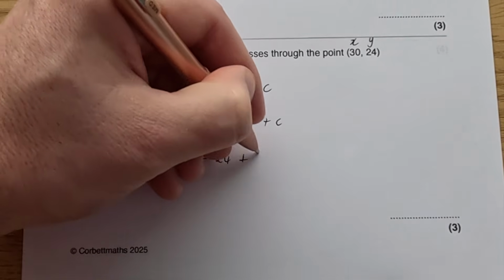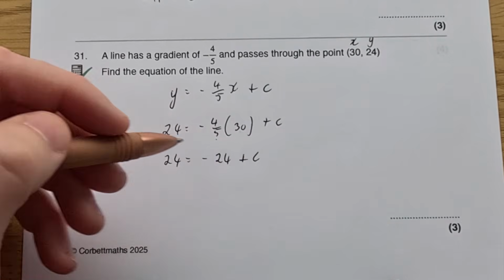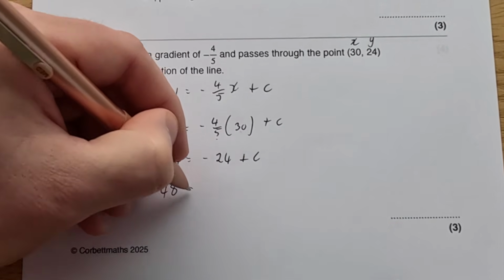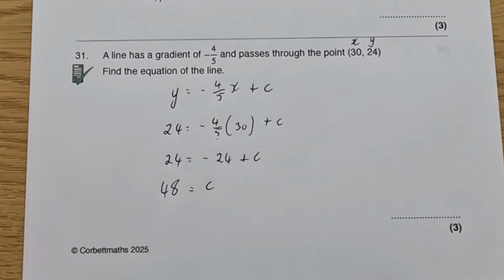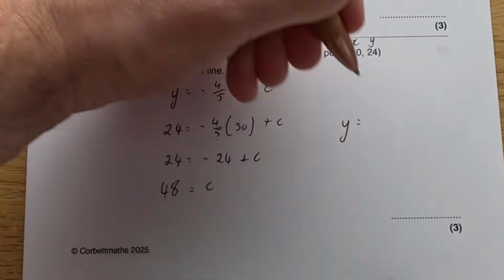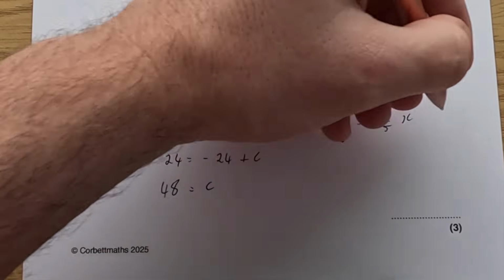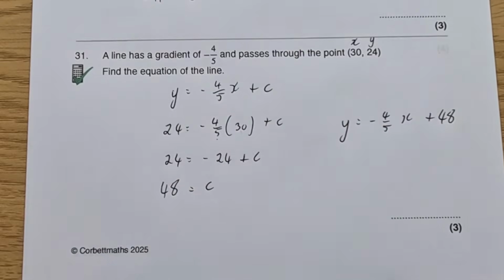And then we've still got our plus c. Now we want to get the c on its own, so let's add 24 to both sides. So if we add 24 to the left hand side, we'd get 48, and that's equal to c. So that's fantastic. We now know the equation of the line. It's going to be y equals the gradient minus 4/5 x, and then plus 48, and that's the equation of that line.